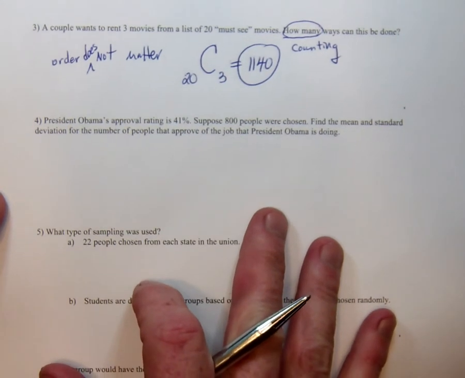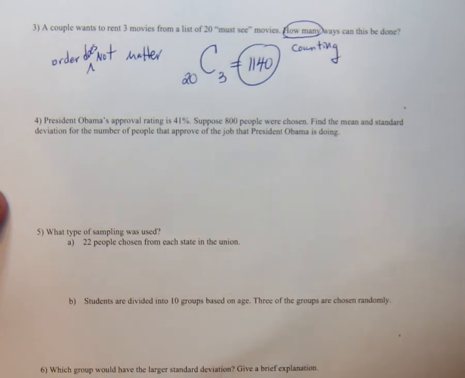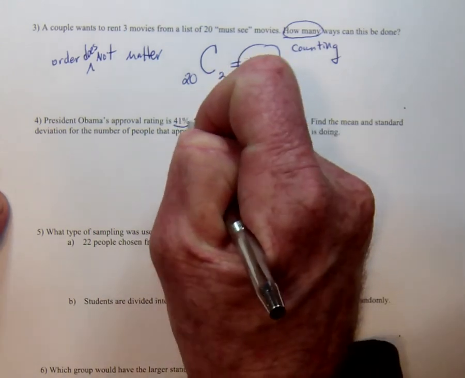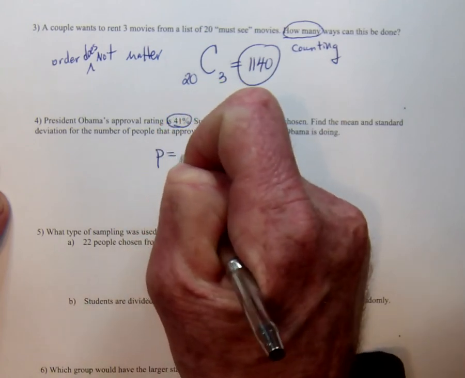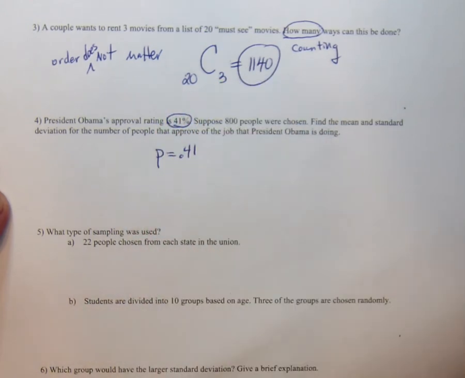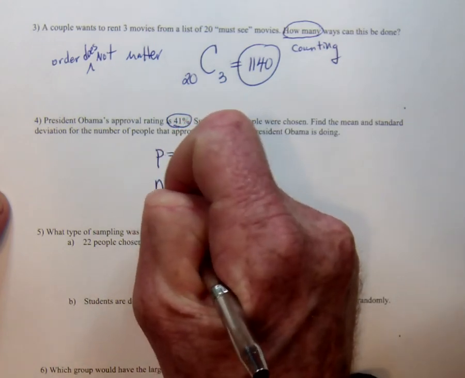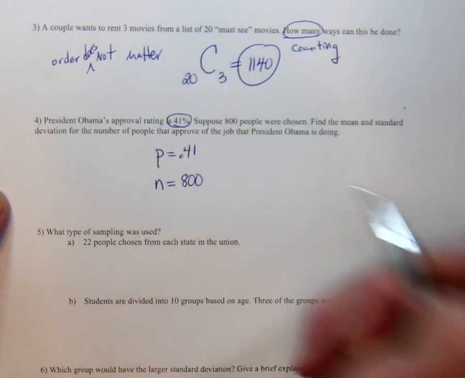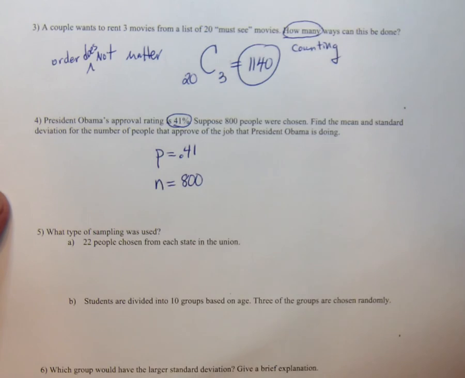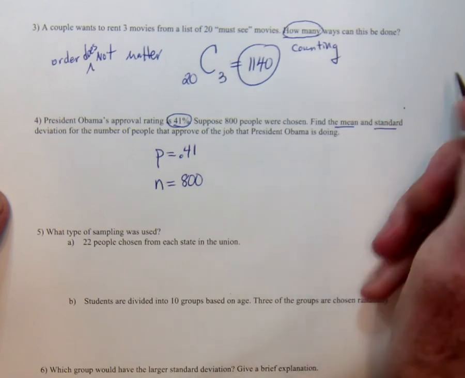Oh, I guess it wasn't that old of a test. President Barack Obama, approval rating is 40. So as soon as you see a percent like that, then it's probably a binomial situation. The p is equal to 0.41. And then suppose that n equals 800 people were chosen. Find the mean and the standard deviation.